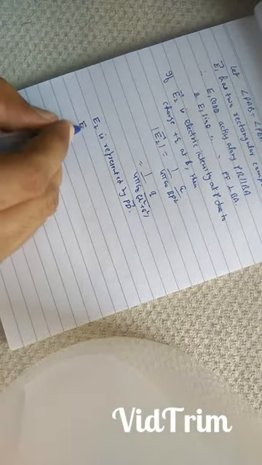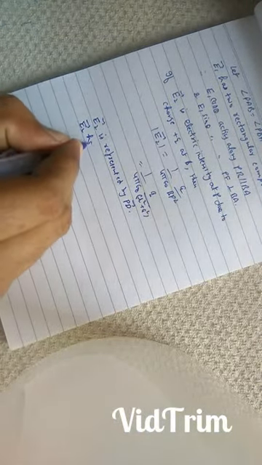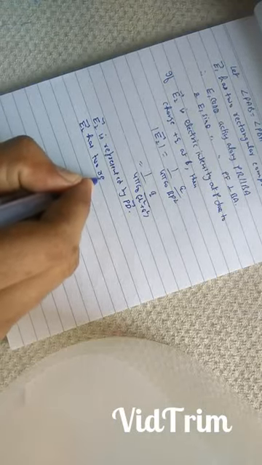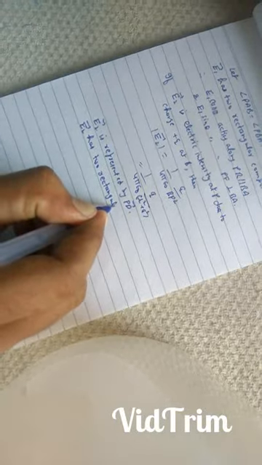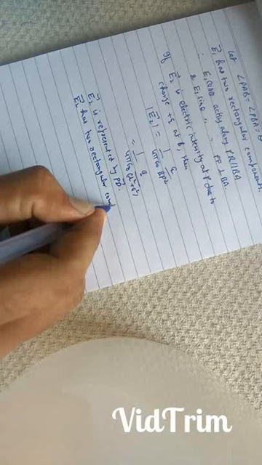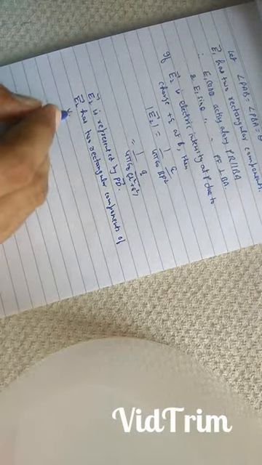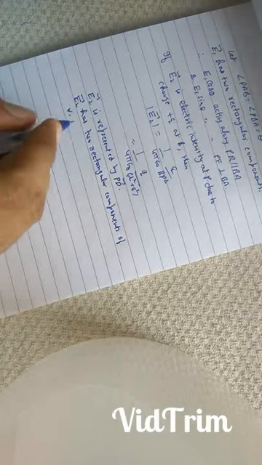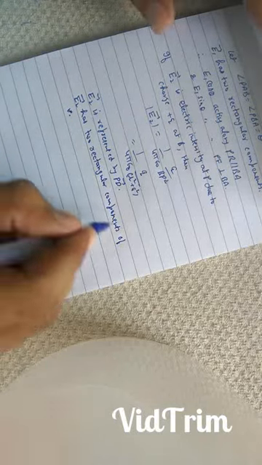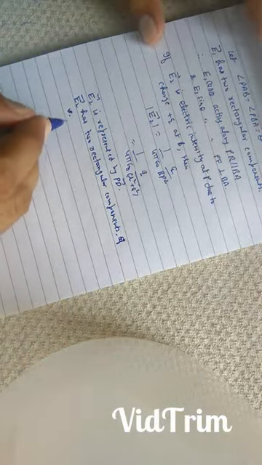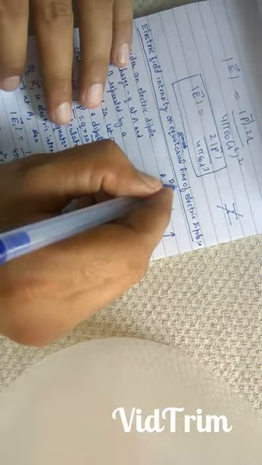Now E2 vector has two rectangular components of electric field intensity. Simply we say one is E2 cos theta. Now this is E2 vector.